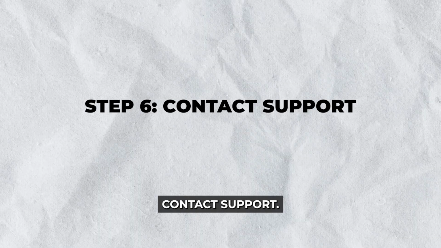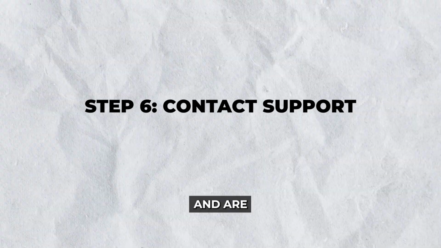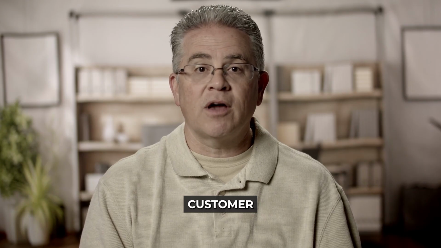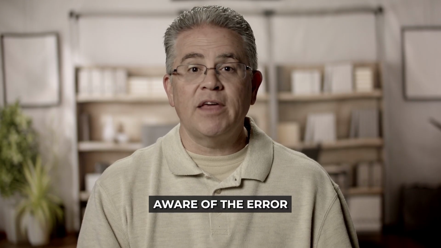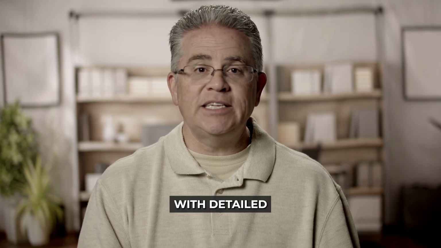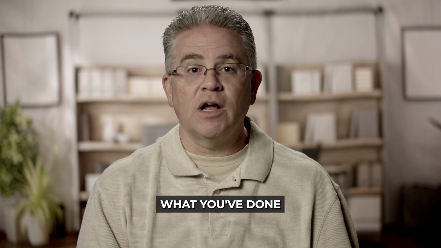Step 6. Contact support. If you've tried all the above steps and are still facing the Monopoly Go error, it might be time to reach out to the game's customer support team. They may be aware of the error and have specific troubleshooting steps tailored to your problem. Provide them with detailed information about the error and what you've done so far to resolve it.